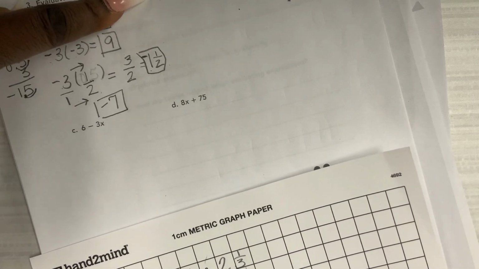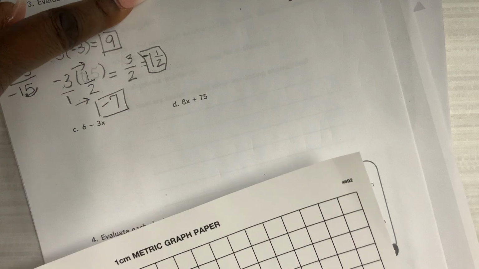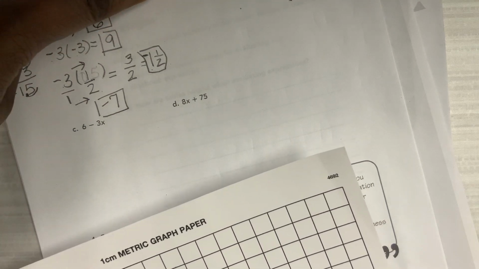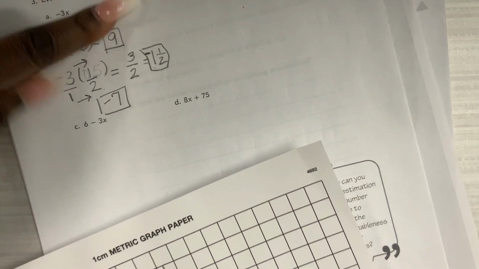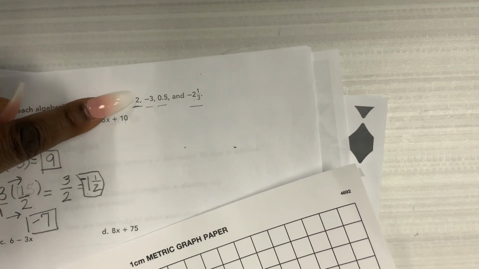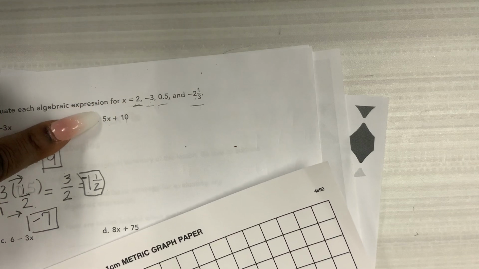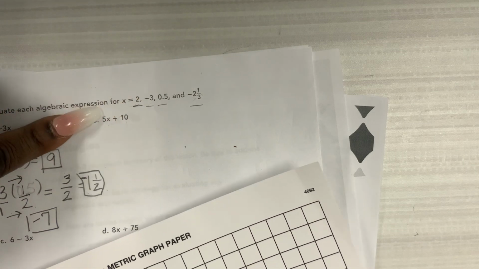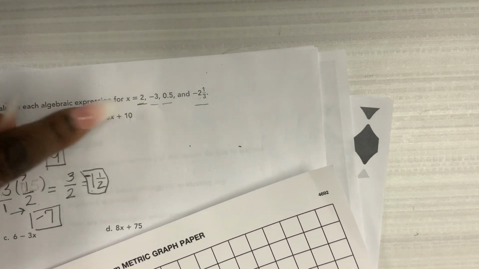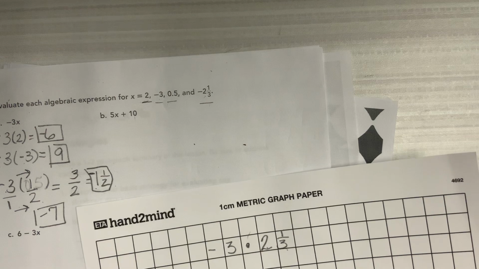Remember, you do the same thing. 5 times 2, because x is now 2, plus 10. Oh, I'm so sorry you can't see it. Let me repeat that. 5 times 2, because x is 2, plus 10. And then do the next one. 5 times negative 3, because negative 3 is x, plus 10. And then so forth. The 0.5 or the 1/2, and then the 2 1/3.